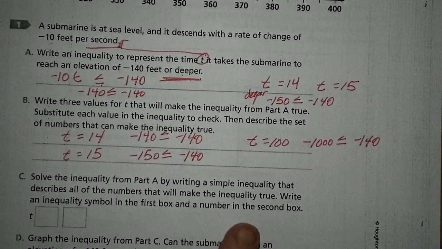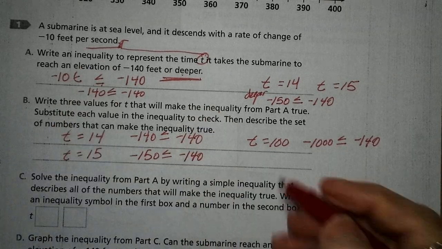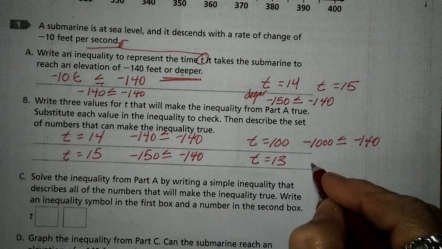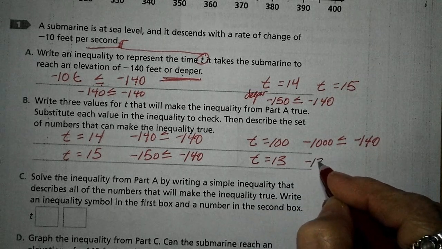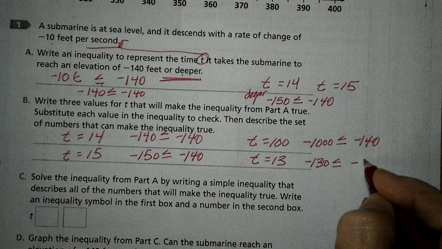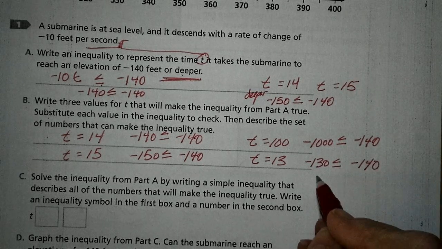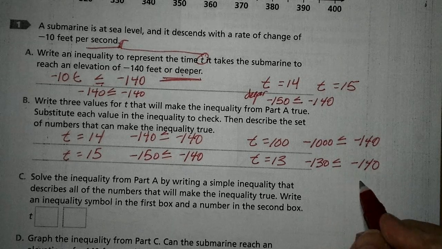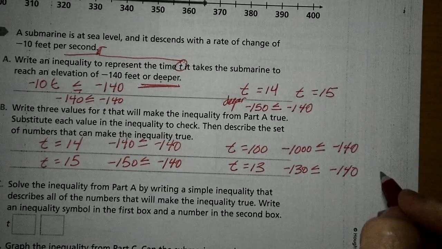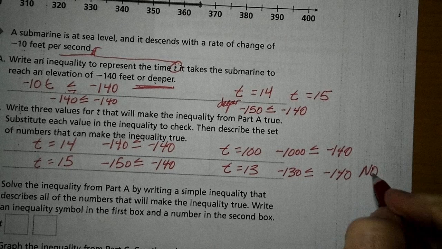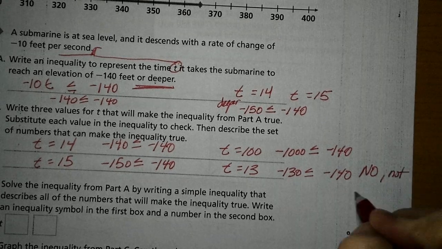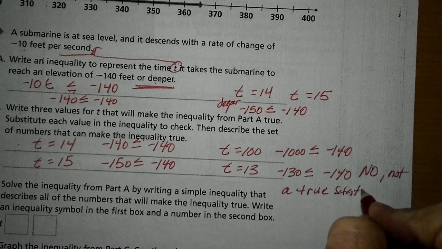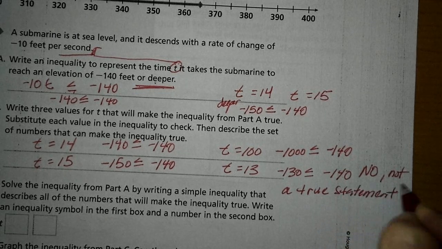Okay, so to show you something that wouldn't work, what if I said t is 13? Well, 13 times negative 10 is negative 130. Is negative 130 less than or equal to negative 140? And that would be no, not a true statement.